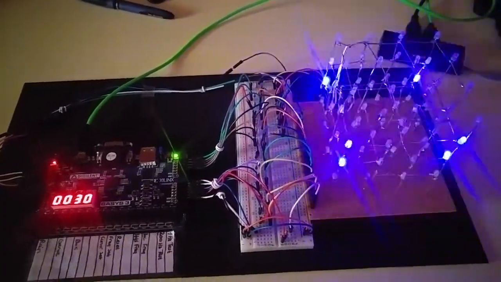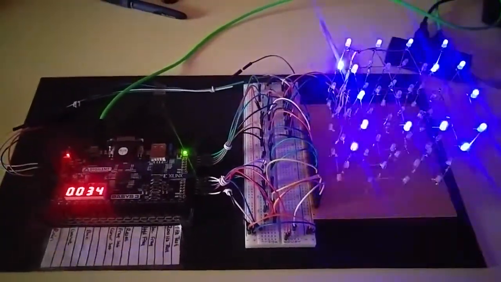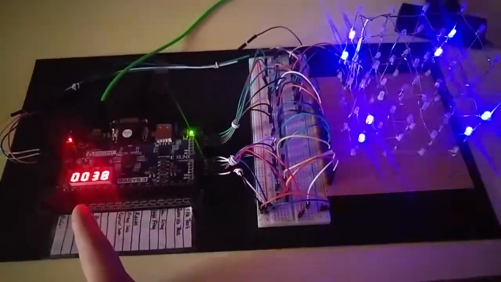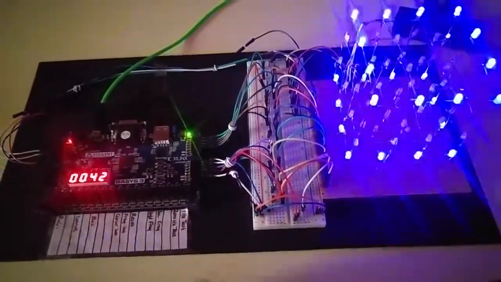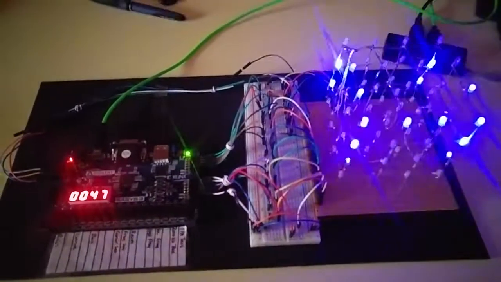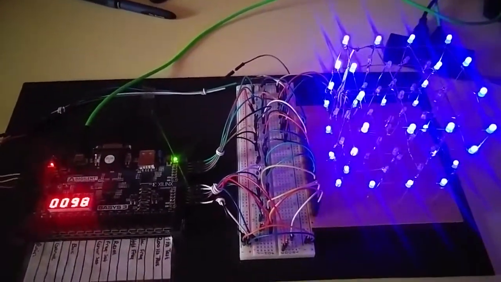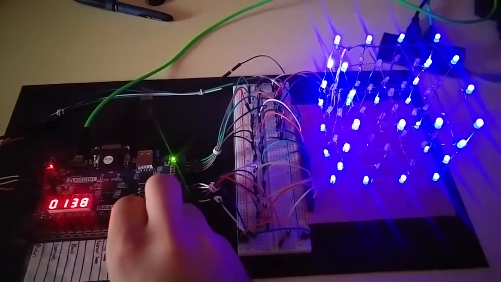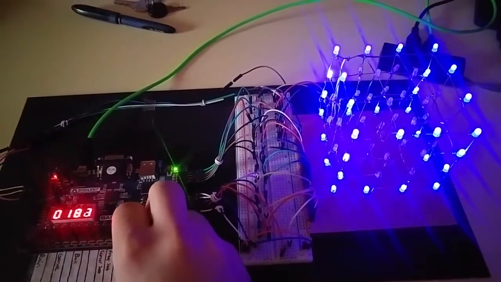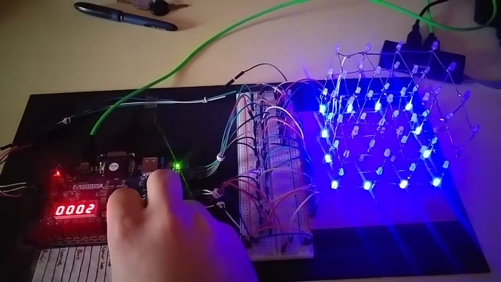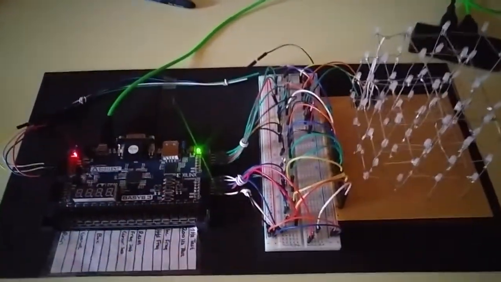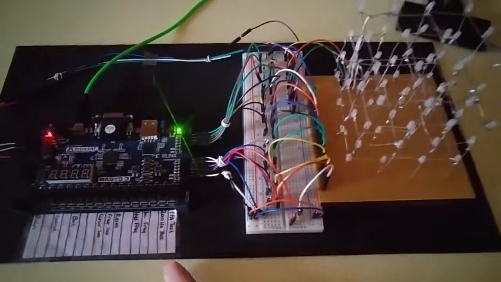It increases at a speed of half a second, but after it reaches 50 Hz, it will increase more rapidly. As you can see, the change isn't even noticeable right now. Okay, these were the demonstrations of my testing modules.